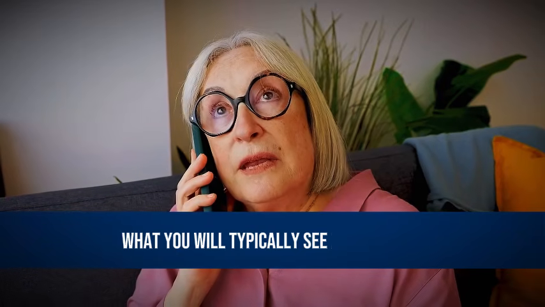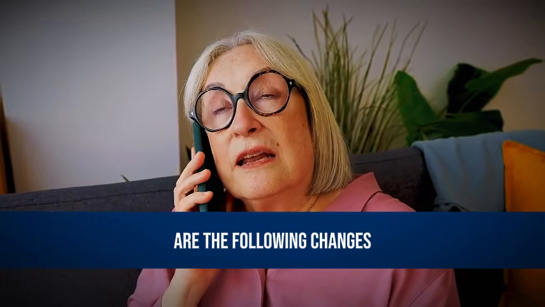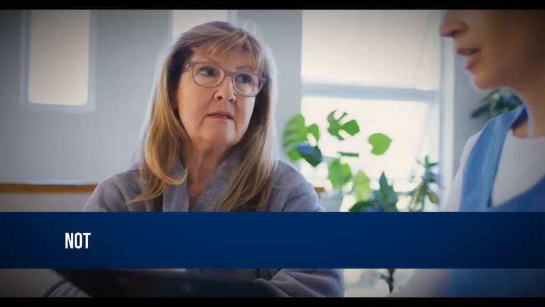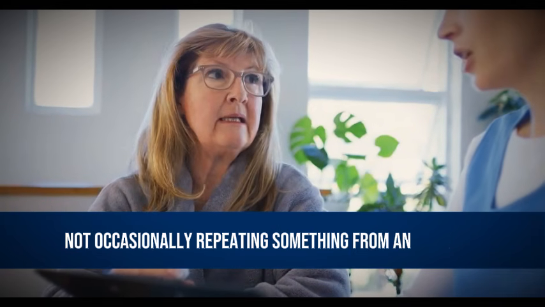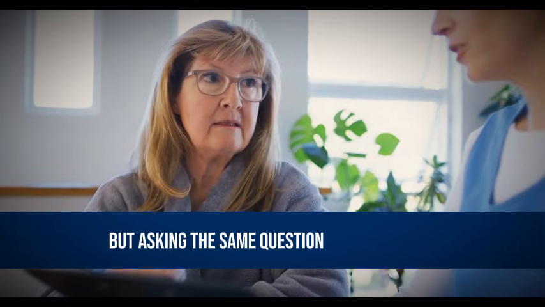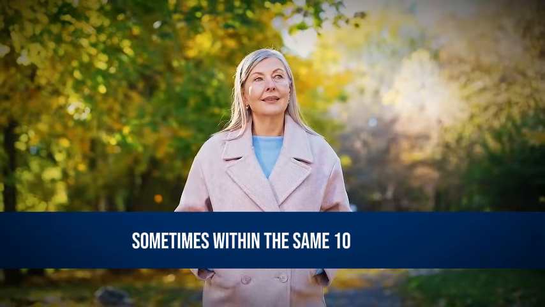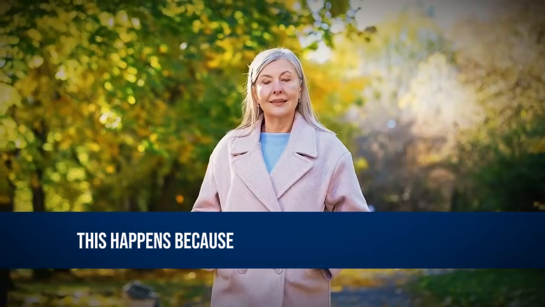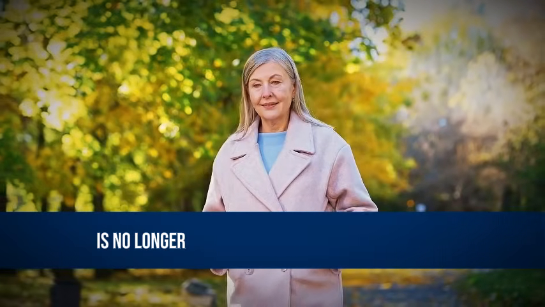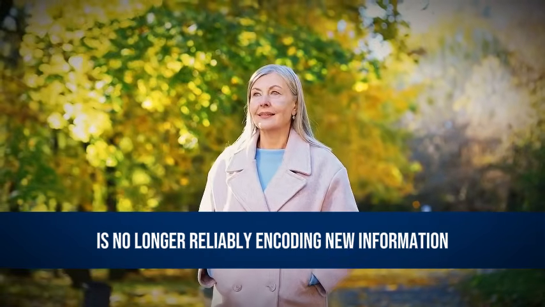What you will typically see in this stage are the following changes. Repeating questions. Not occasionally repeating something from an hour ago, but asking the same question multiple times within the same conversation, sometimes within the same 10 minutes. This happens because the short-term memory system is no longer reliably encoding new information.